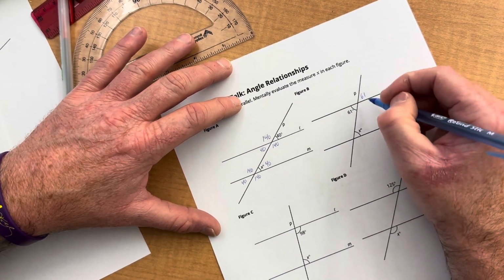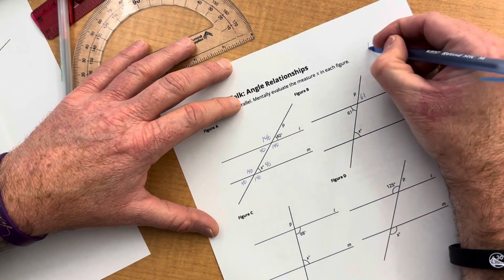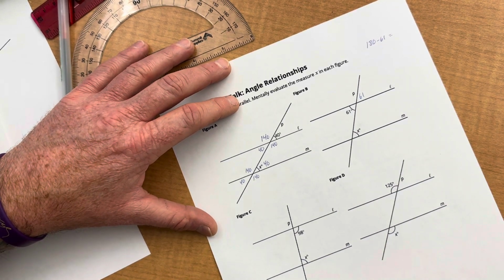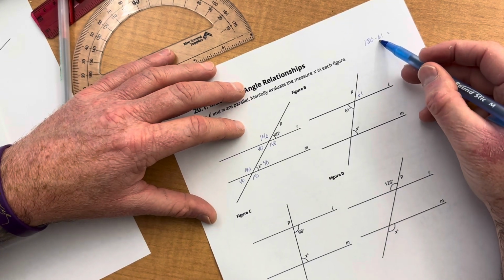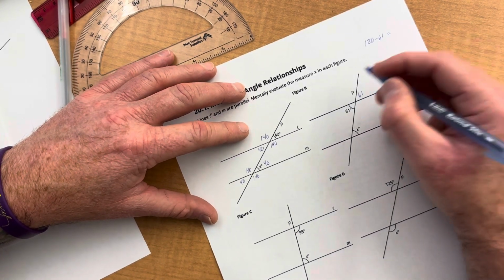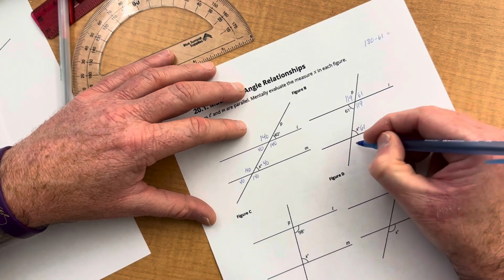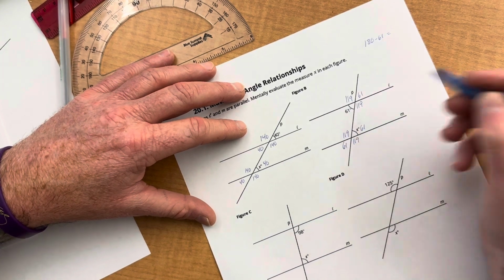This is 119, I think. You just got to do 180 minus 61. Just get a calculator for that. Yeah, 119. So these are 119, 119, making this 61, 119, 119, and 61.